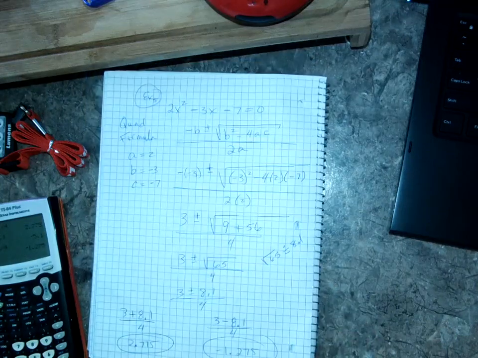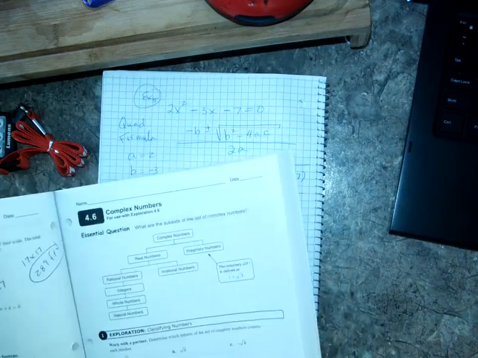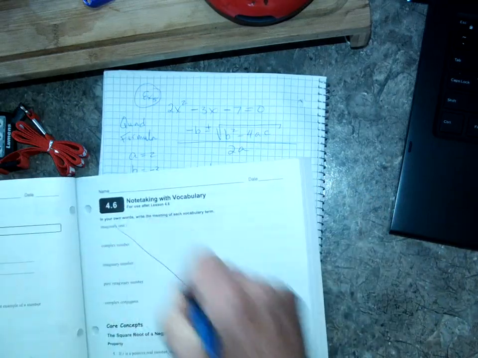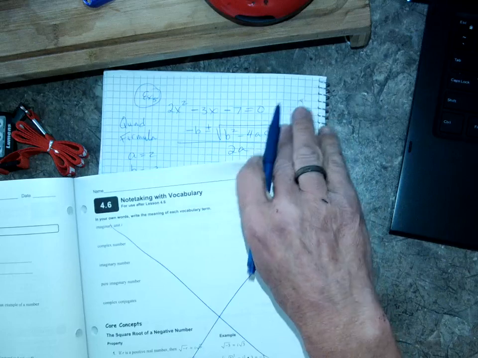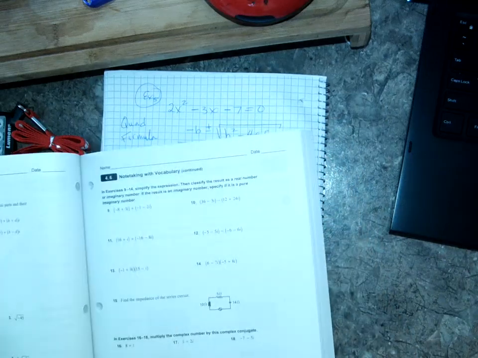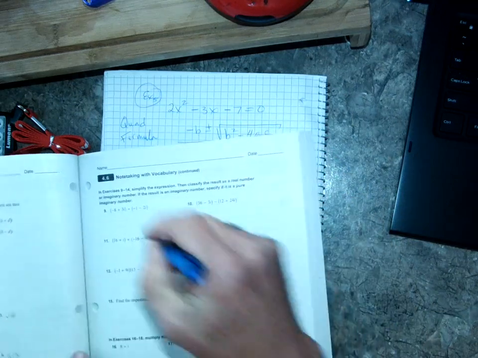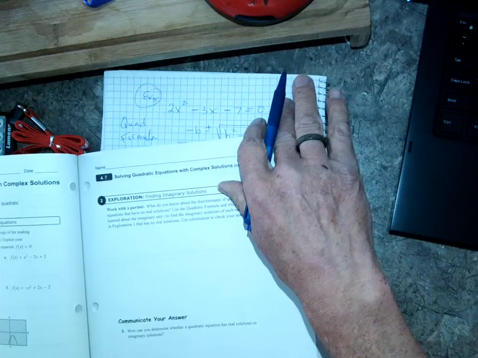Now, let's take a look at your homework, okay? So the homework, we're skipping 4, 6. We're not going to do imaginary numbers. We'll do that in Algebra 2. It's not on the state test, so we just won't talk about it until Algebra 2, okay? We're skipping 4, 6. You don't need to do 4, 6. But we're going to skip all the way to 4, 7, okay?